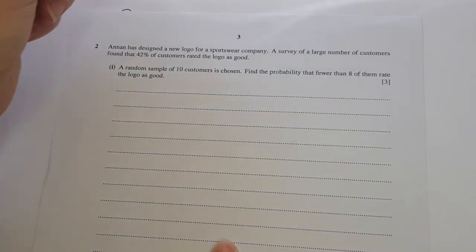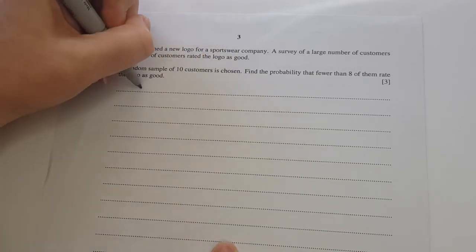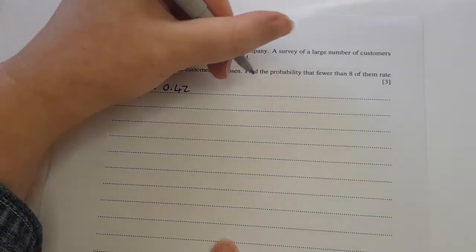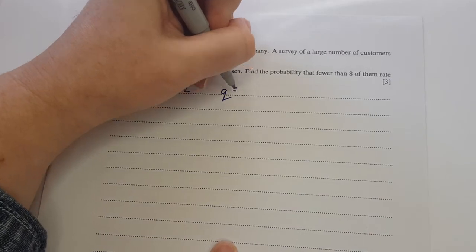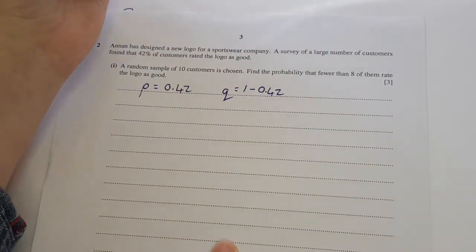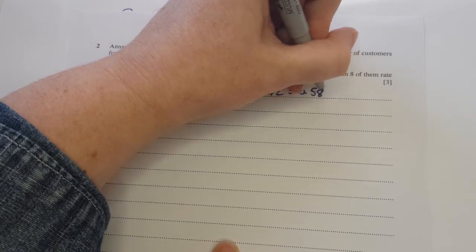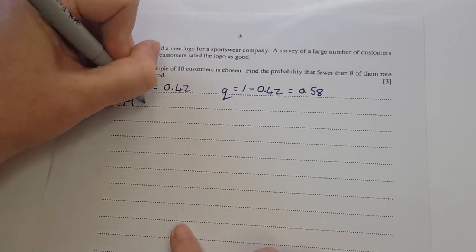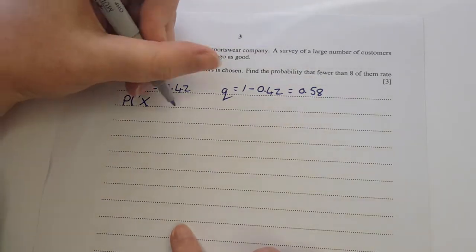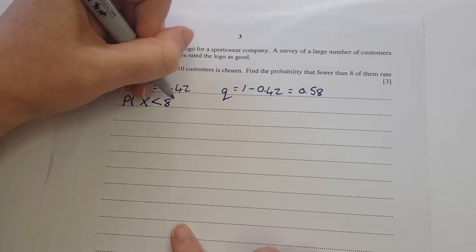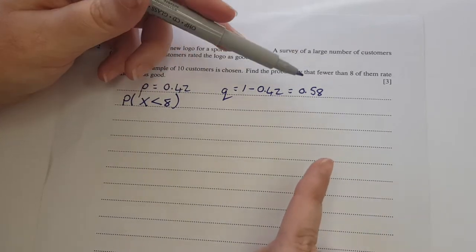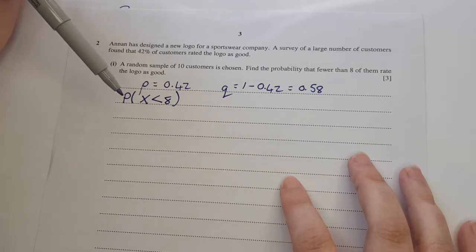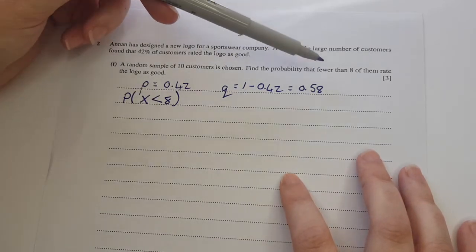So my probability of success of getting a logo as good is 42%. That's the same as saying 0.42, which means failure, or q, is going to be 1 minus 0.42, which is 0.58. So now I have p and I have q, and I am looking for everything that is fewer than 8. So that's less than 8. If it's fewer than, that's not including 8, that means it's 0, 1, 2, 3, 4, 5, 6, 7, because it's less than 8.